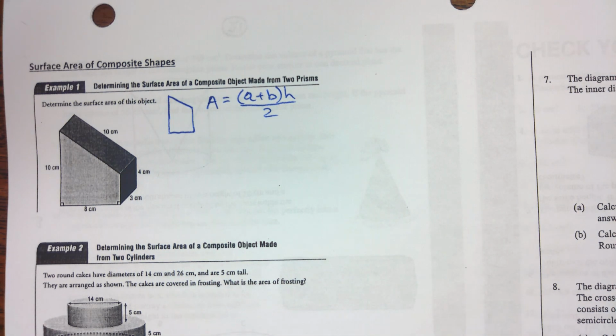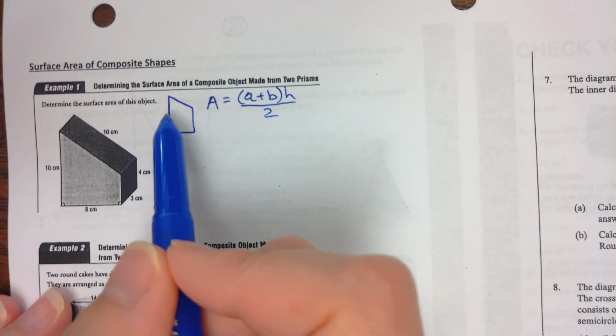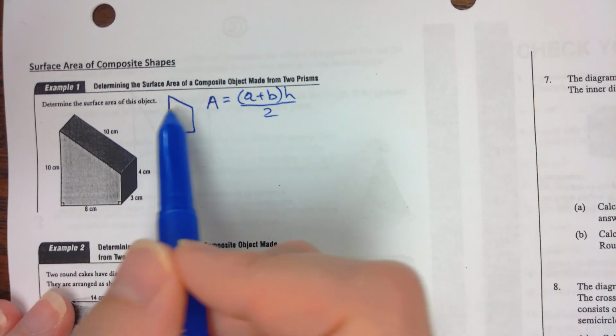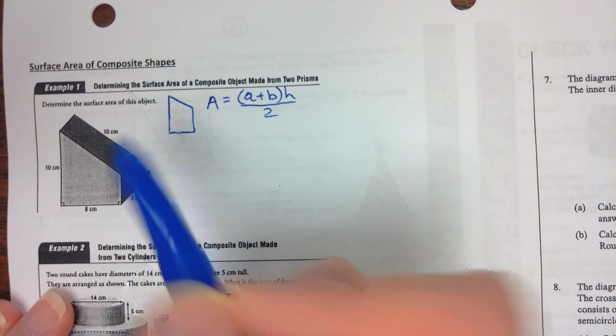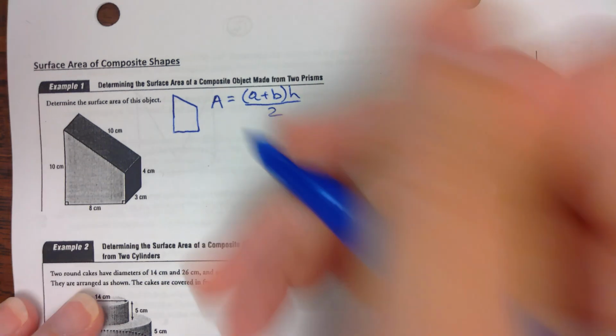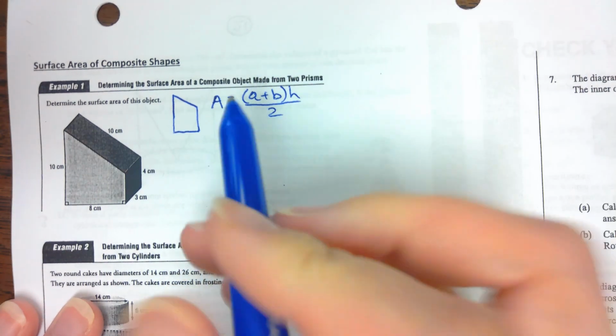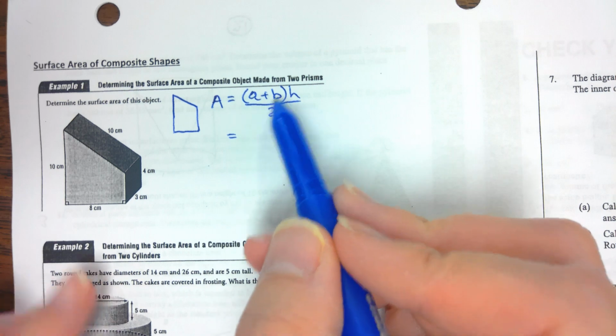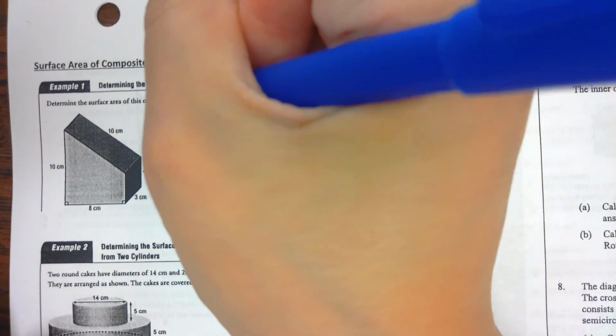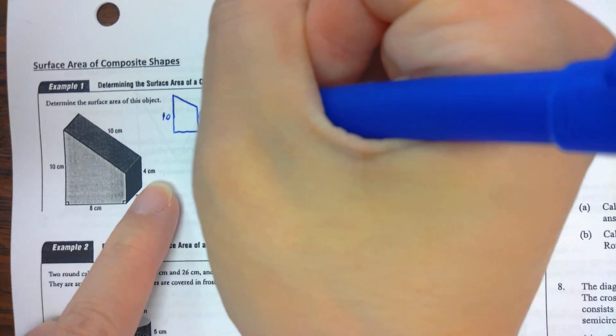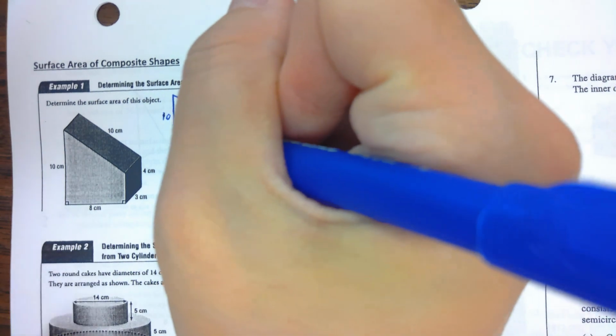Let's say you weren't given it. Yes, you could do what Sydney said earlier: do the area of the triangle plus the area of the rectangle. You could do that as well. Okay. So what's the A and what's the B in this? Oh, sorry. Let me put in these numbers. So this is 10, 4, and 8.